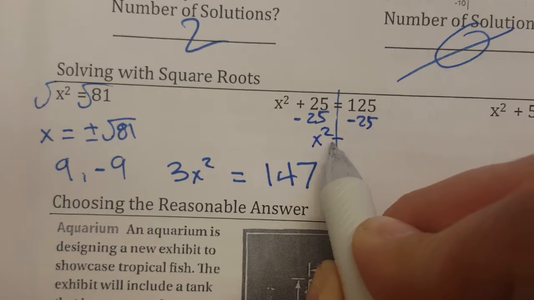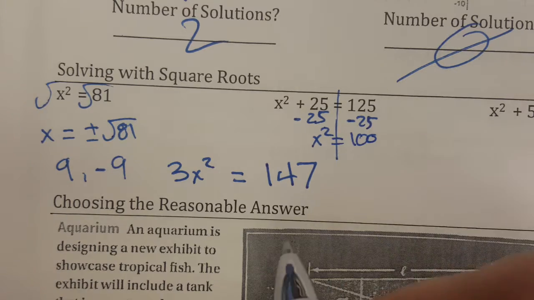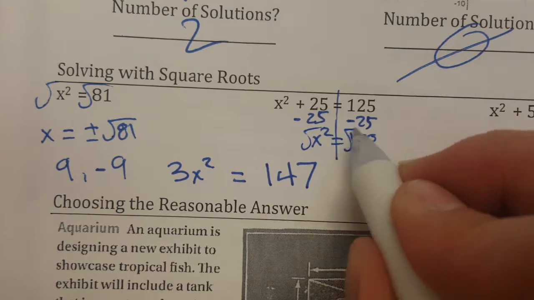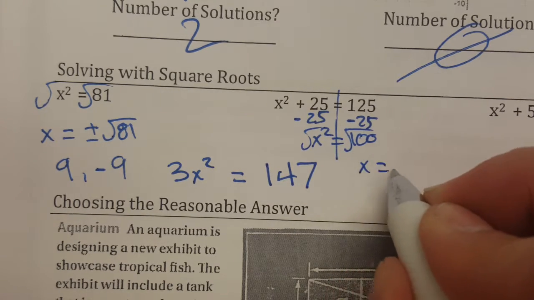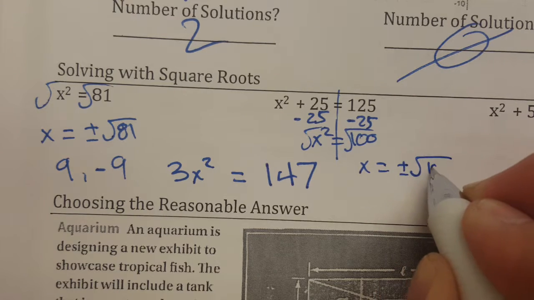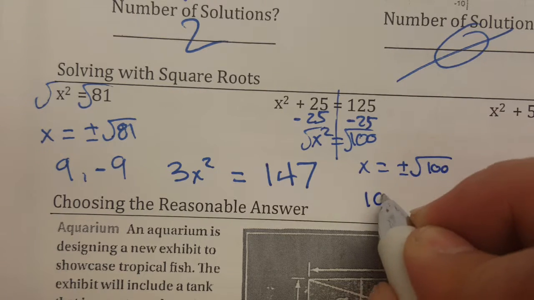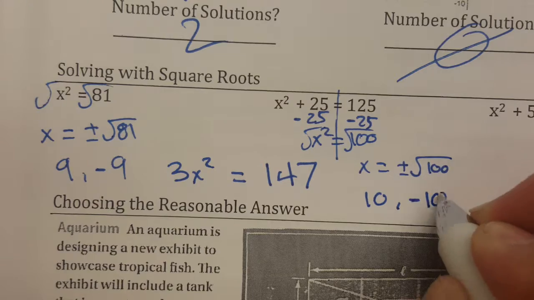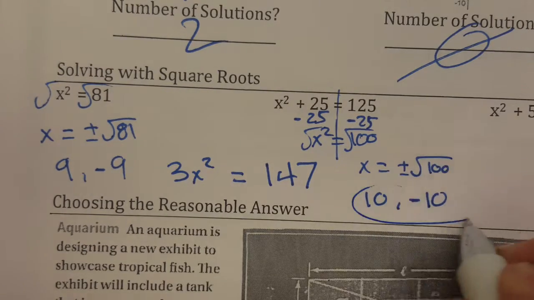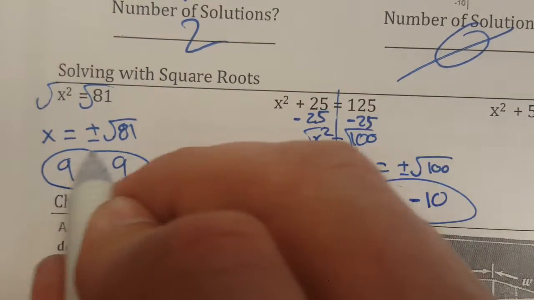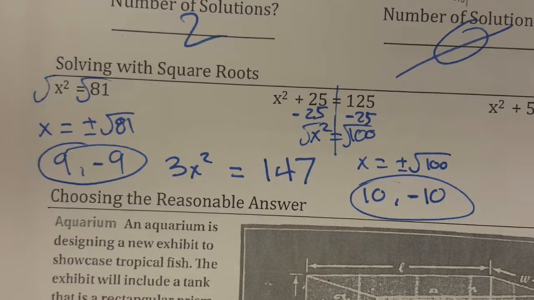Sweet. Now we have an x squared equaling 100. Okay, mental math people probably have this figured out. Square root. x is going to equal plus and negative square root of 100. So 10 will be one of your answers, and negative 10 will be the other answer. Again, most of the time, you're going to get two solutions when you square root these things.